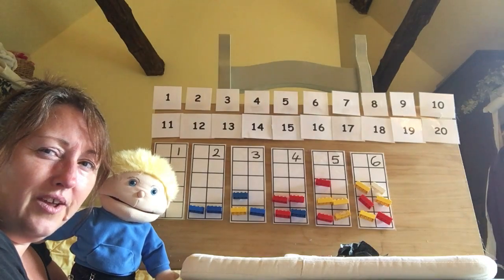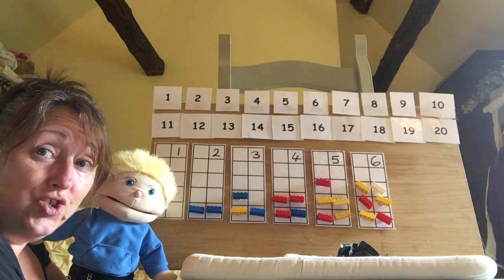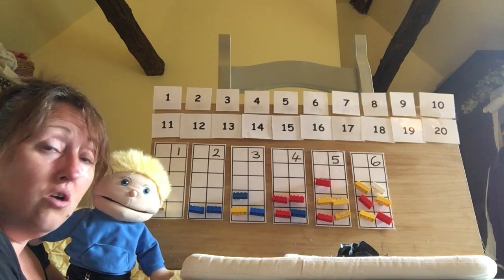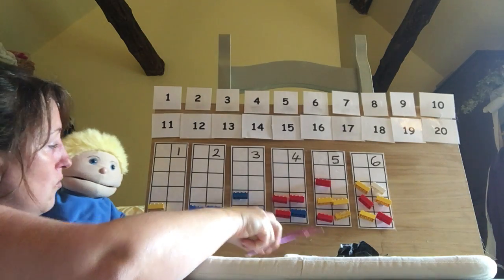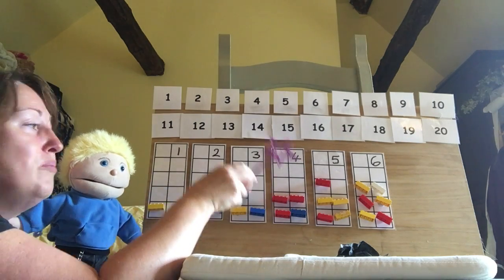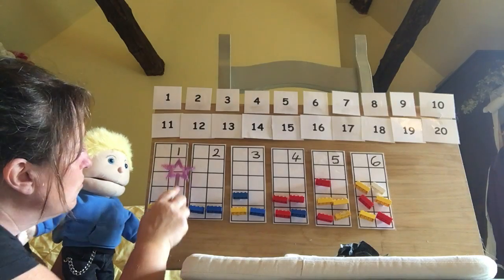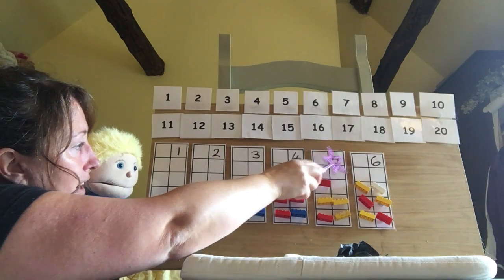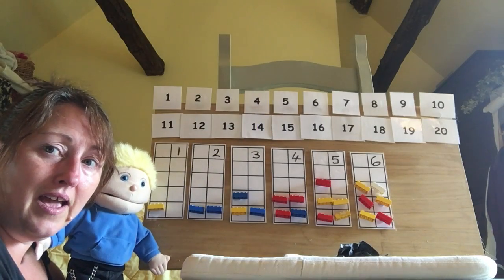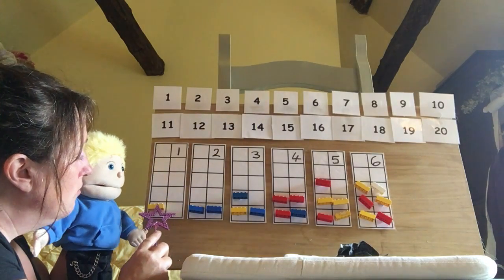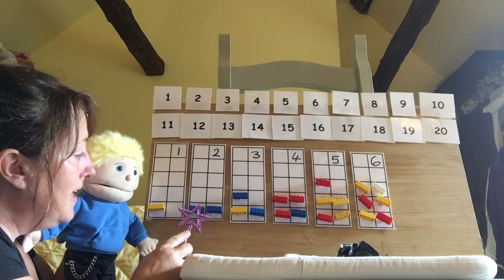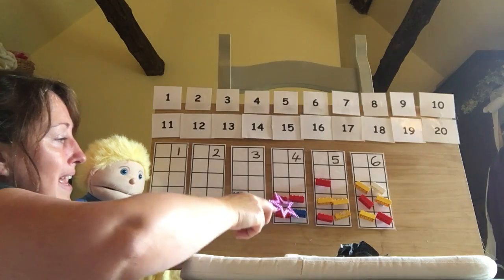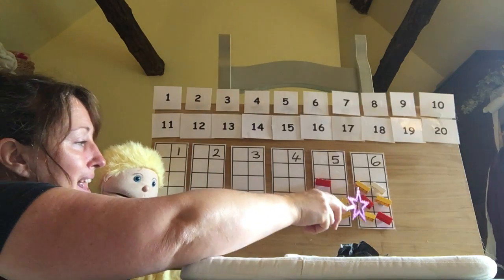I wonder if we could make a prediction. Let's look at our patterns. So we've got, like Fred said, the numbers are going up because they're getting bigger. So we've got 1, 2, 3, 4, 5, 6. Okay, but we discovered we've got odd, even, odd, even, odd, even.